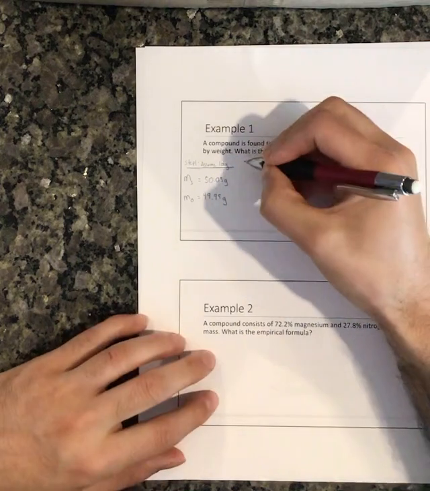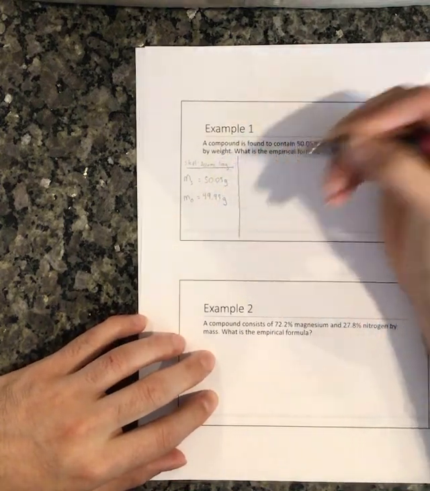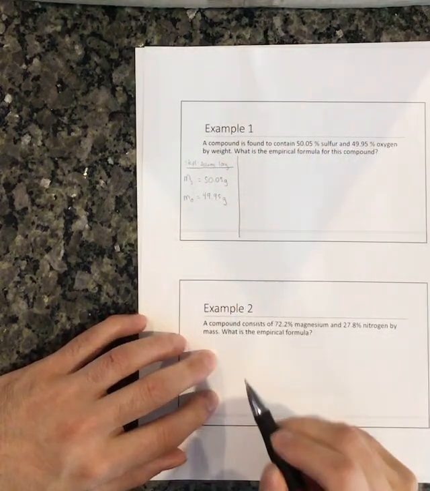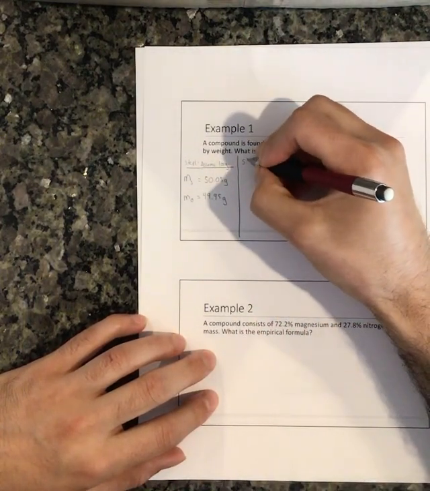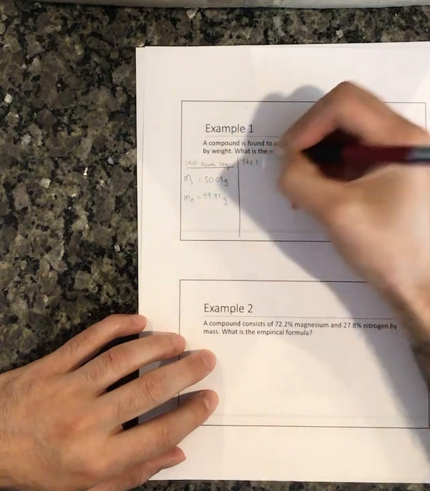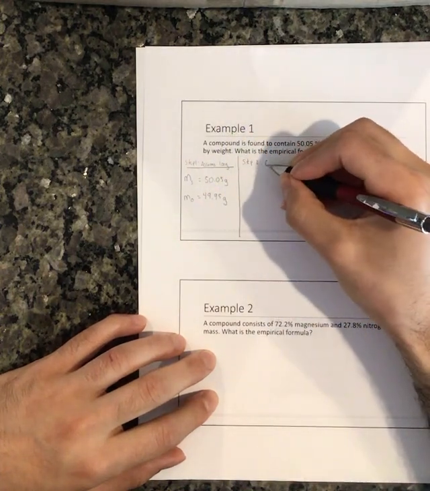So that's our first step. Okay, we need to change these percentages into grams. The easiest way is to just assume 100. So step 2. Okay, we need to convert to moles.